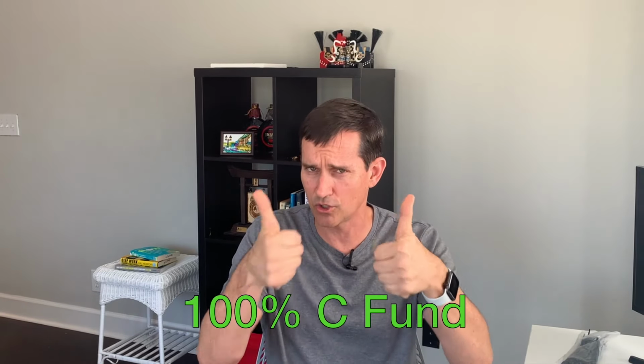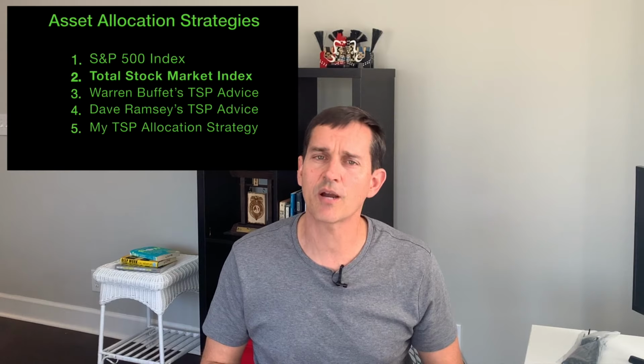If it's good enough for my buddy Warren, it's good enough for me. The C fund in the TSP mimics the S&P 500 index, so all you need is 100% C fund to accomplish this. Next is the total stock market index fund.